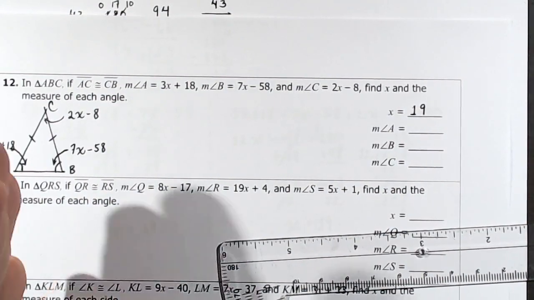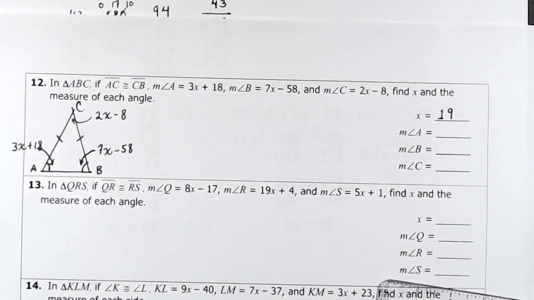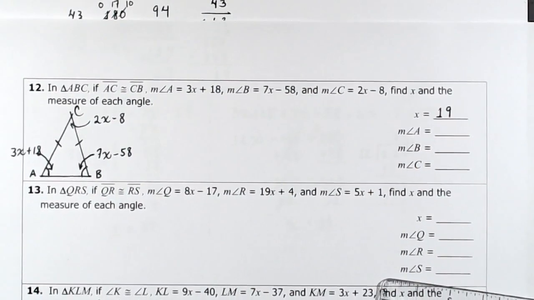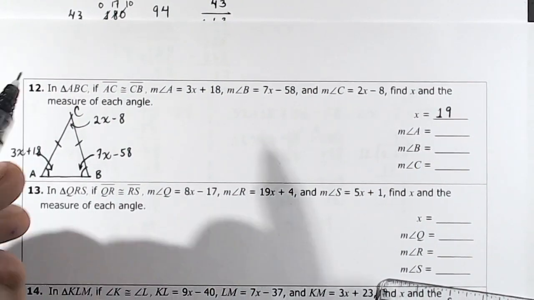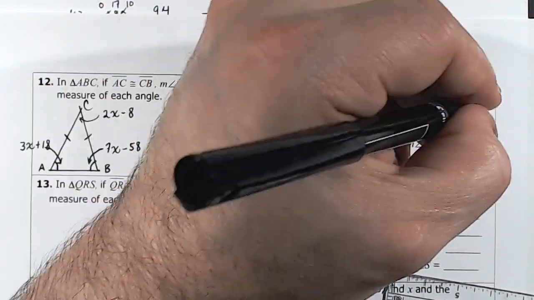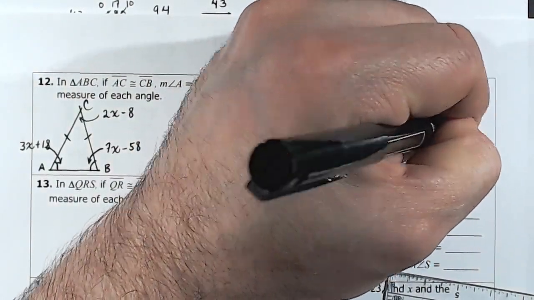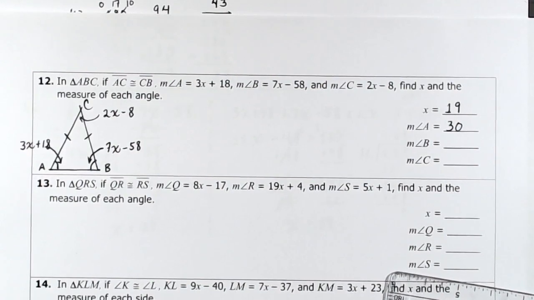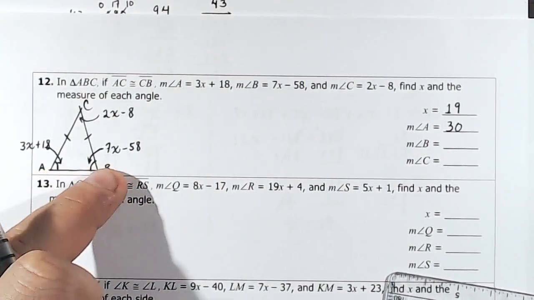And now we just have to plug that in and find out what A, B, and C equal. I bet we can almost do it in our heads. 2 times 19 is 38, minus 8 is 30. So the measure of angle A is 30. Oh, and now we know that these two angles have to be the same.